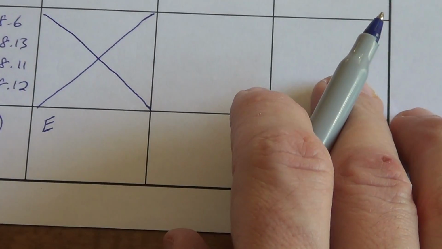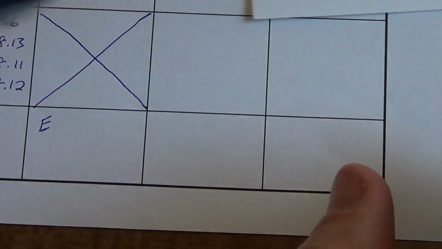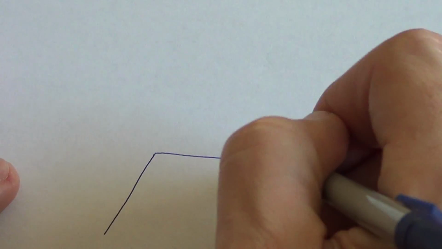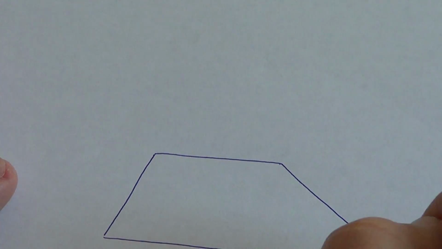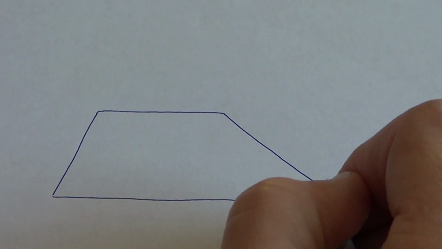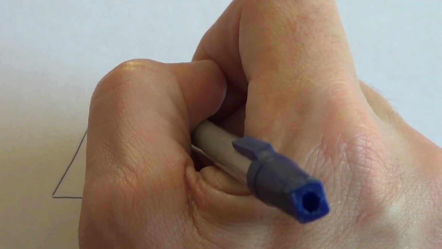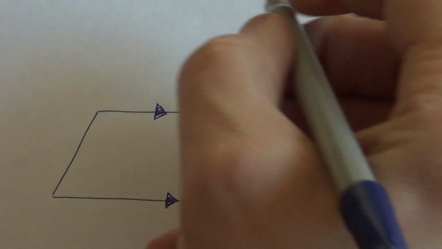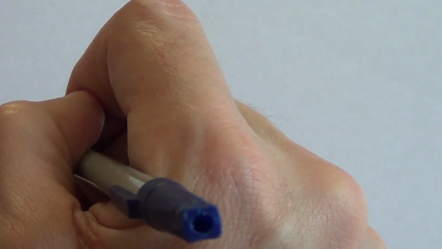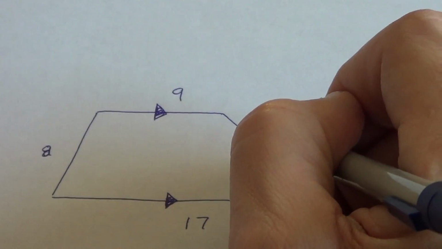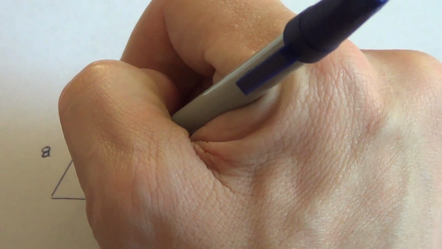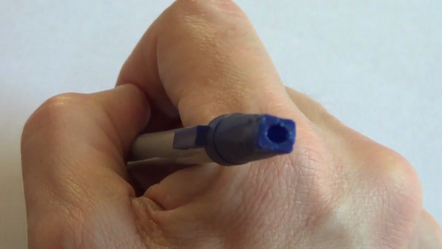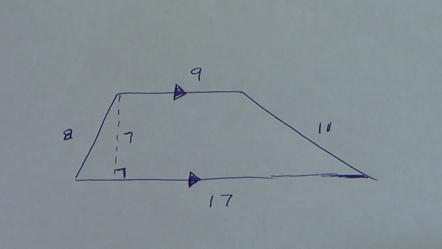So let me show you what that looks like. Here we go. I've got some kind of trapezoid, maybe something like this. And I put a bunch of different distances on this, and you got to know which ones to pick. So let's say that these are our parallel sides. I tell you that this is 17, and this is 9, and this is, I don't know, maybe about 8, and this is 11, and I'm going to make a little mark here, and I'm going to tell you that that is 7. Well, how in the world do I know?